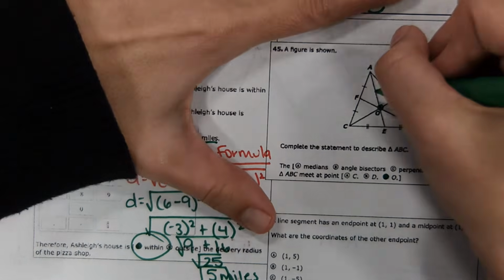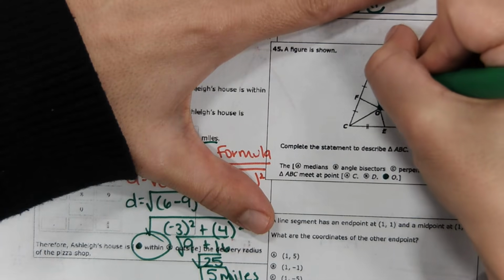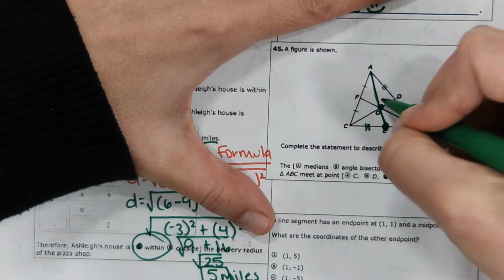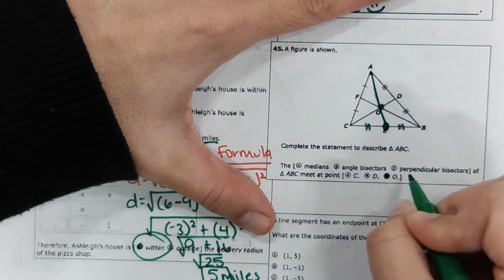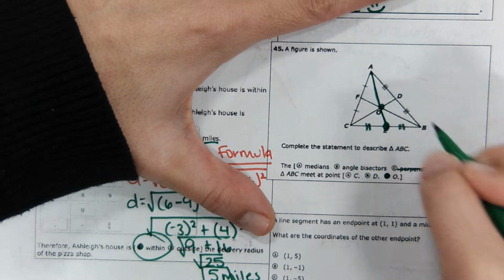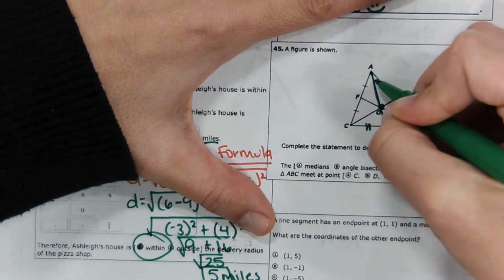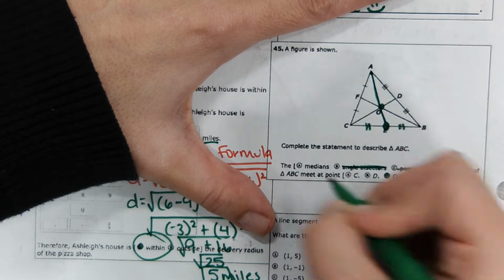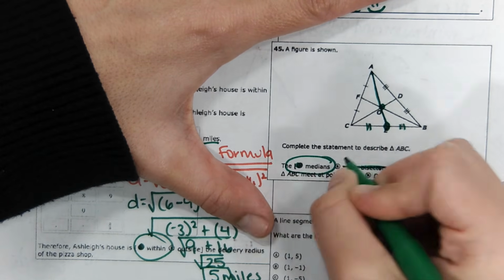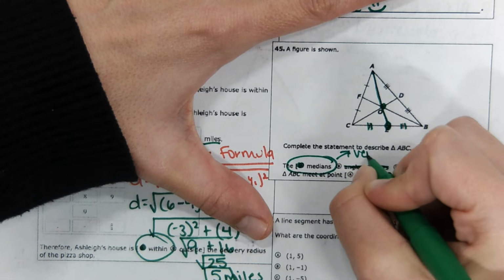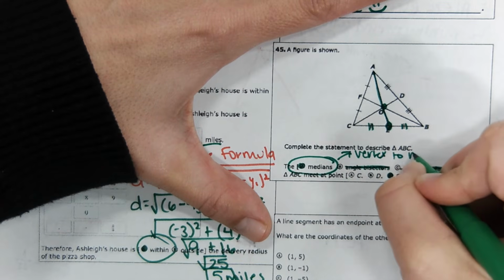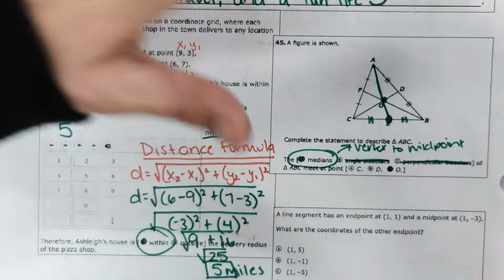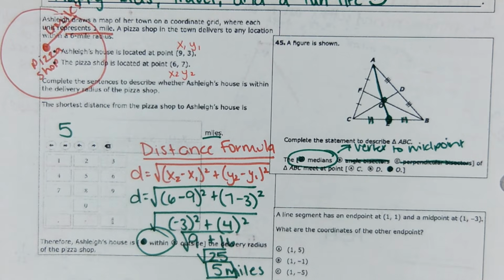And then what are these? Well, these are going from a vertex to the midpoint of the other side, and it shows that with these little tallies. So this here, not a perpendicular bisector because it's not making a 90-degree angle. If it was an angle bisector, it would be bisecting that angle and it would show the same angle on both sides, so it's not that. They are medians. Medians go from the vertex to midpoint on opposite side, but we'll just say vertex to midpoint.